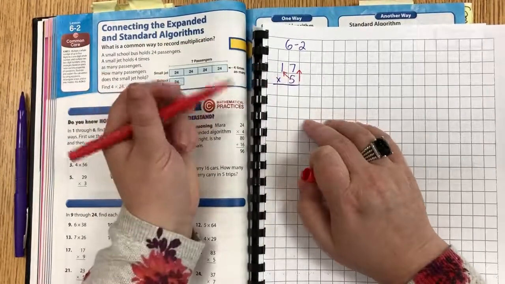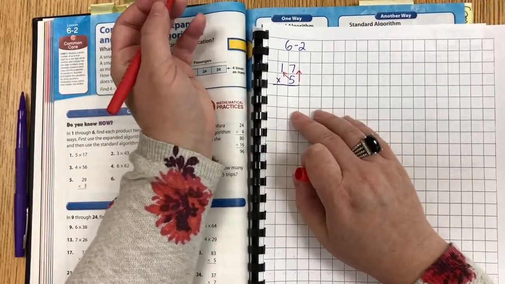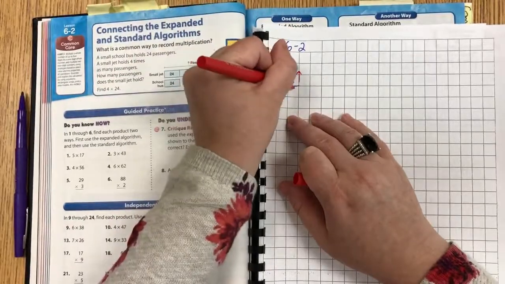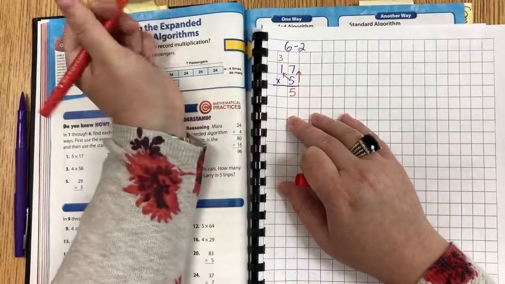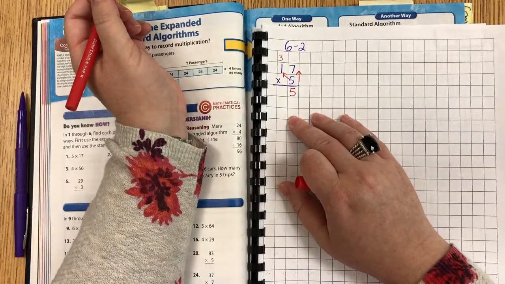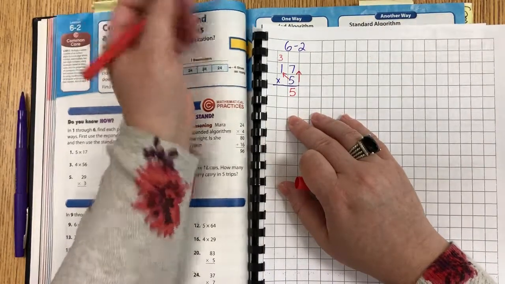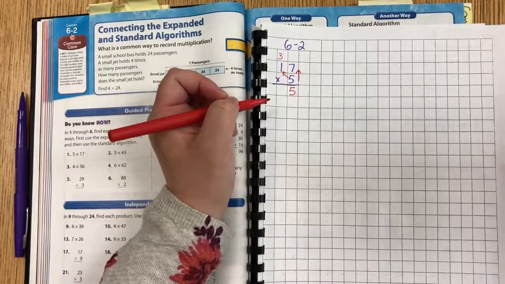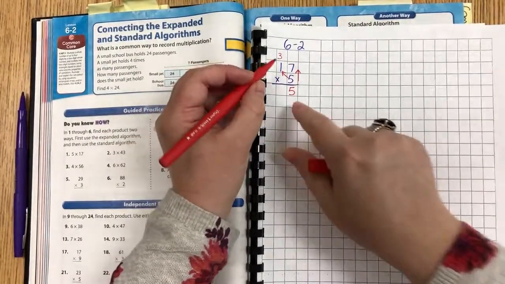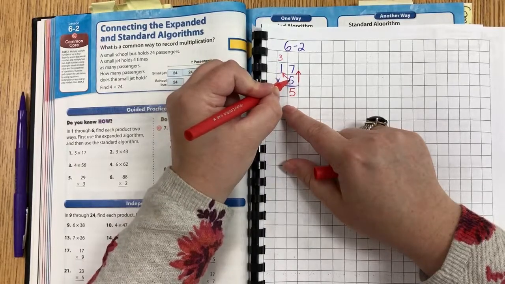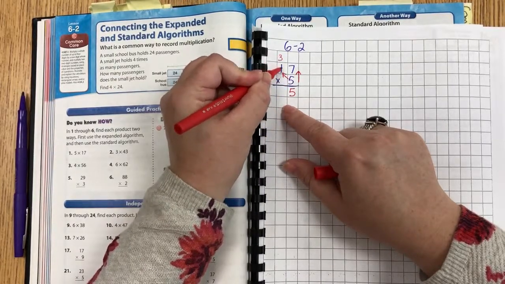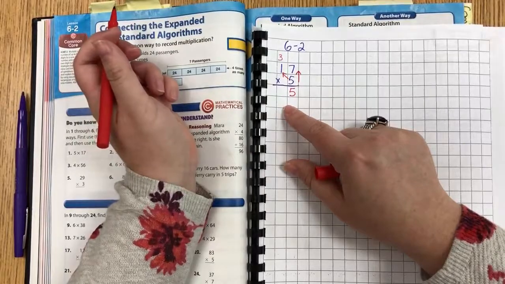So first I do 5 times 7. Well, what's 5 times 7? 35. Well, I write my 5 and then I put my 3 over here, kind of like an addition. The issue that you can have now is you can accidentally go, oh, well, it's not 5 times 1 now. It's 3 plus 1, which is 4. So it's 5 times 4.